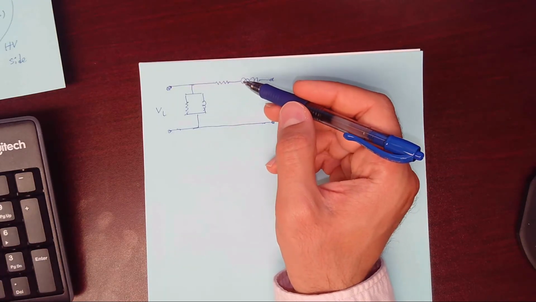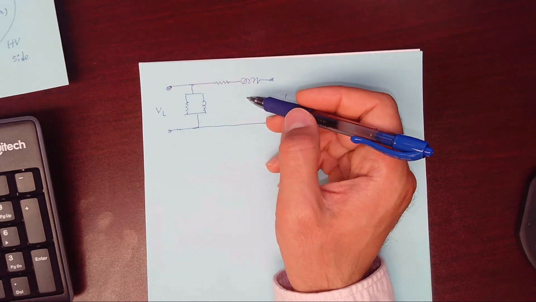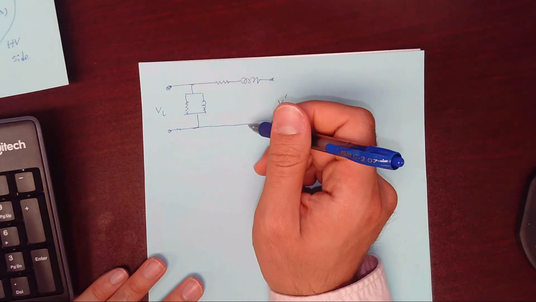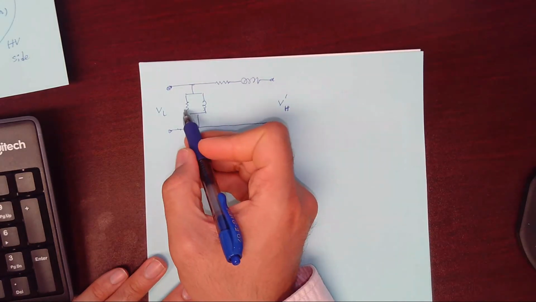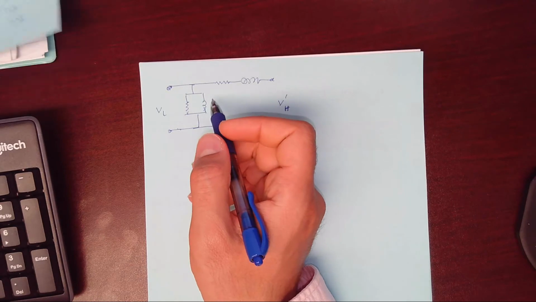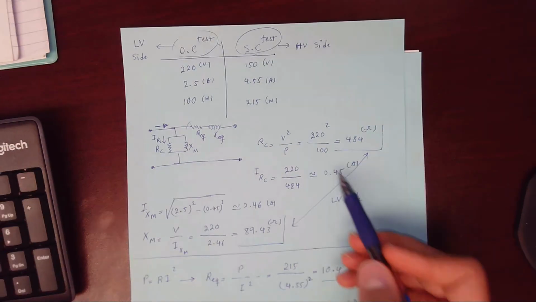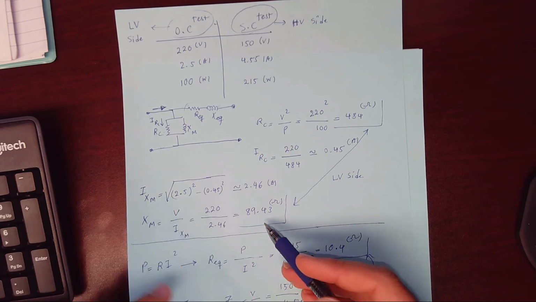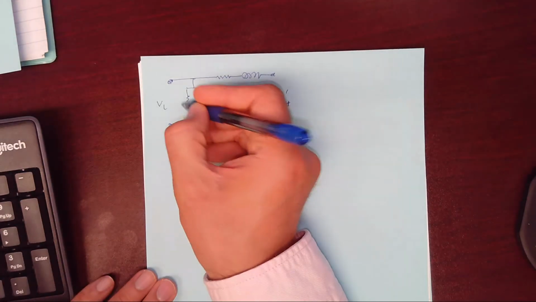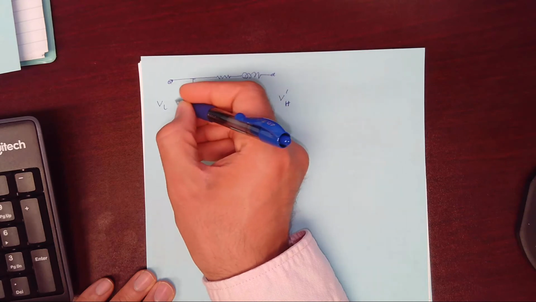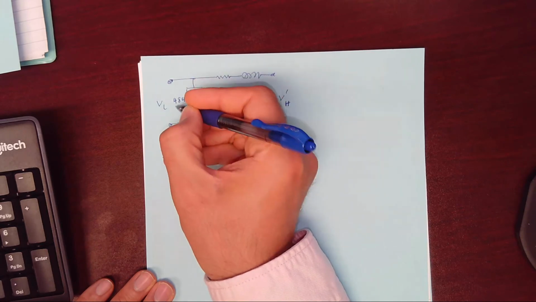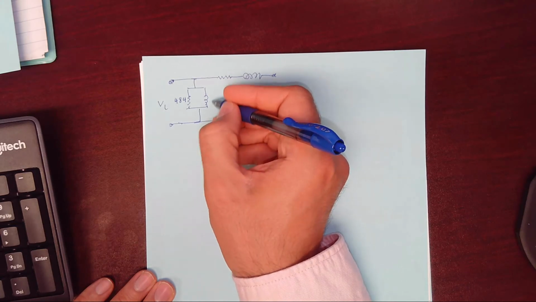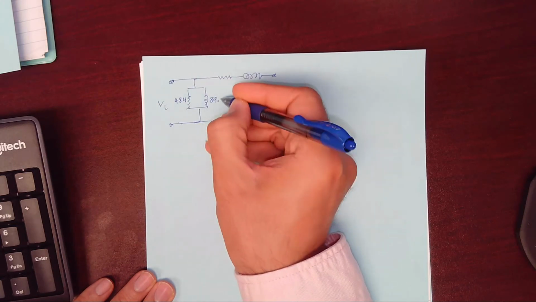We determined these two parameters from the low voltage side: 484 for RC and 89.43 for XM.